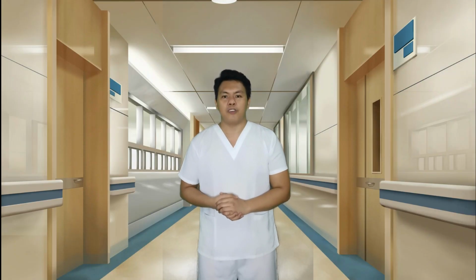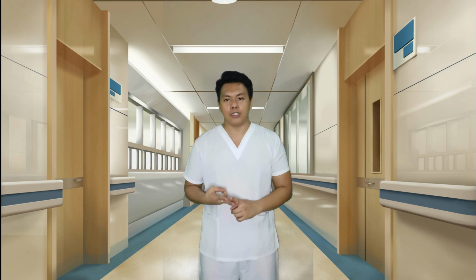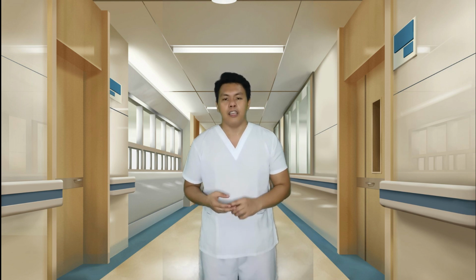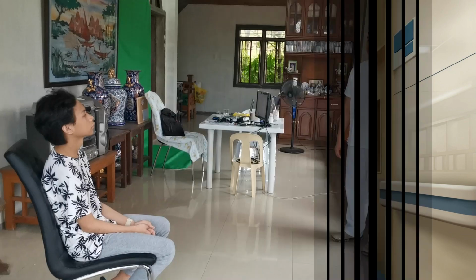Number 11. Perform selected vision test. We have our light perception, hand movement, then counting fingers if necessary. If the client is unable to read the letter E or the 20/200 of the Snellen's type chart.